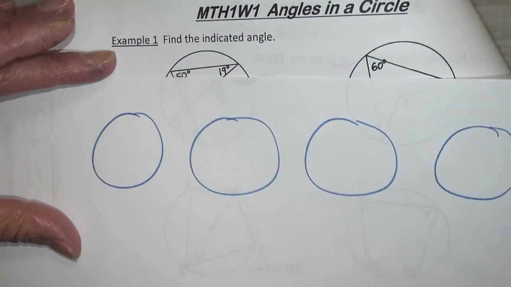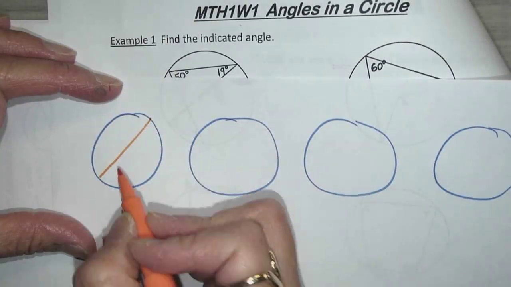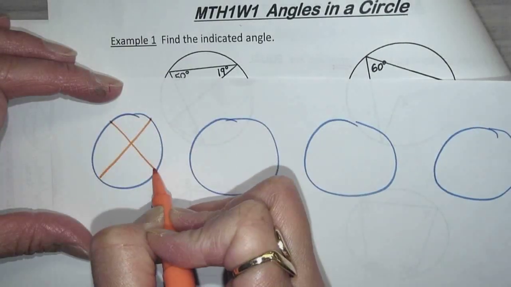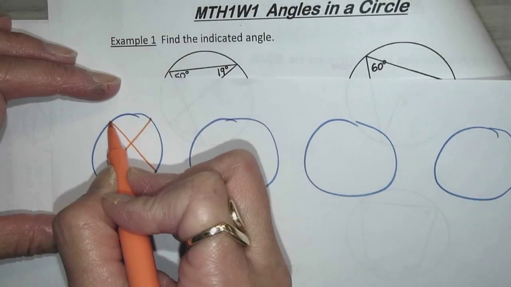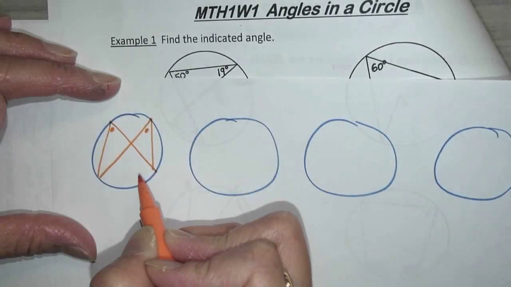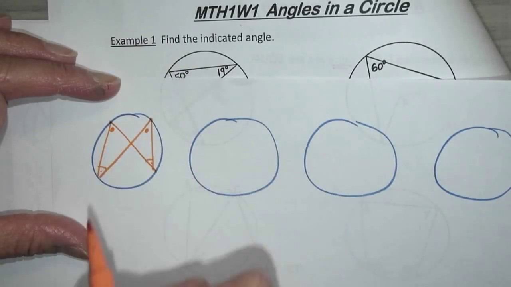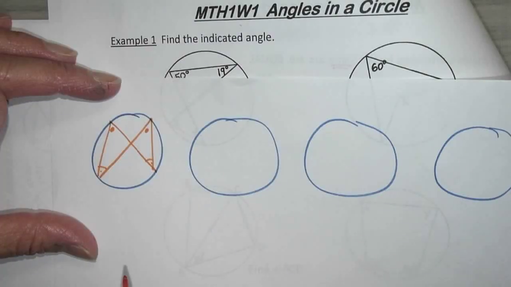One of them I consider a little bit of a crisscross rule. If I make an X anywhere on this circle, it doesn't have to be through the center, when I make the corners, the points, these ones will be the same, those little corners here, and these ones will be the same. So this will be the same as this one, that will be the same as that. So it's kind of like a little crisscross rule.